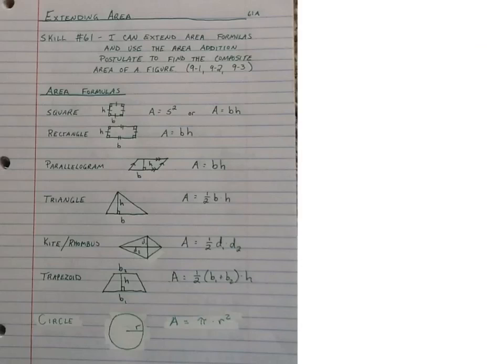We'll begin our notes on page 61A, titled Extending Area. As you can see, I've listed the area formulas that we're learning in these sections. We've got the square, which some people think of as side squared, but you can also think of it as base times height, because a square is a type of rectangle, and the area of a rectangle is base times height. And actually, a rectangle is a type of parallelogram, which has the formula base times height. So all three of these have base times height as a formula.